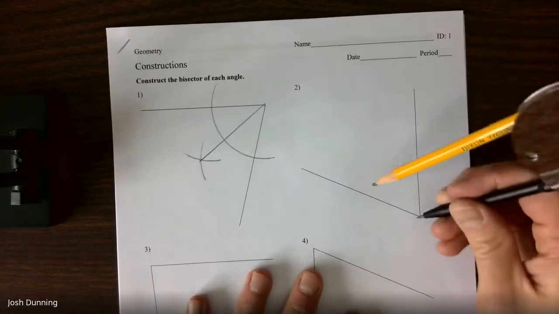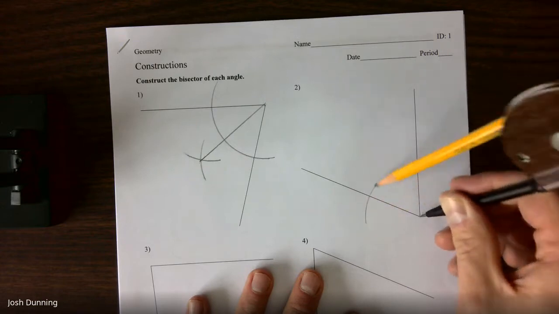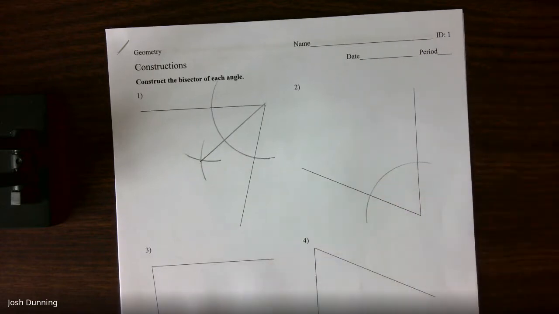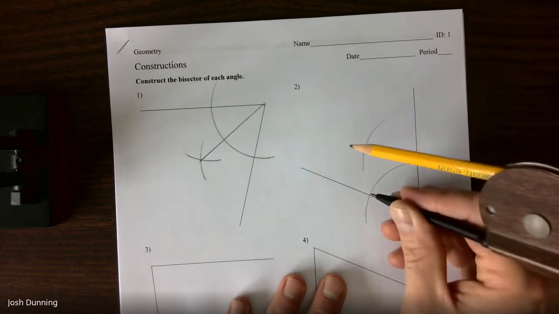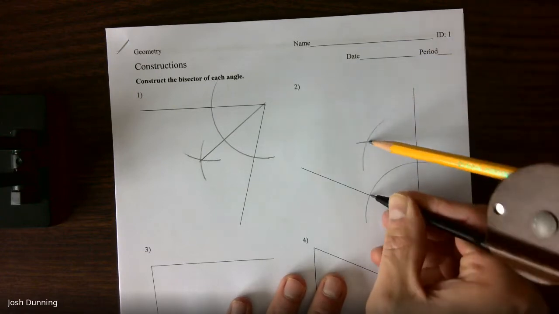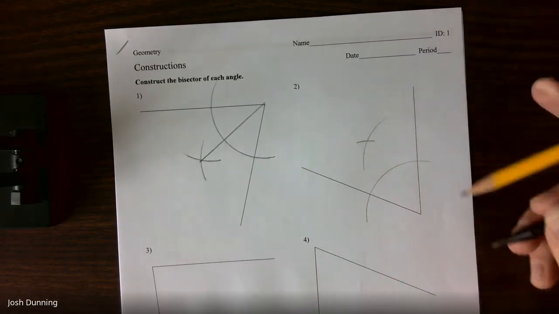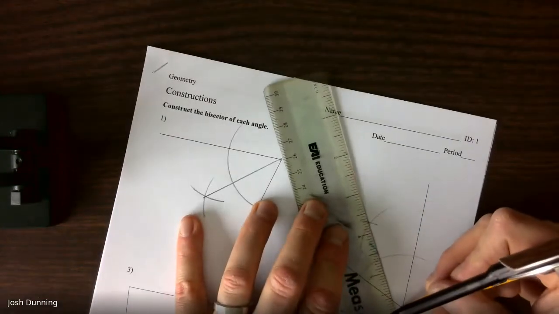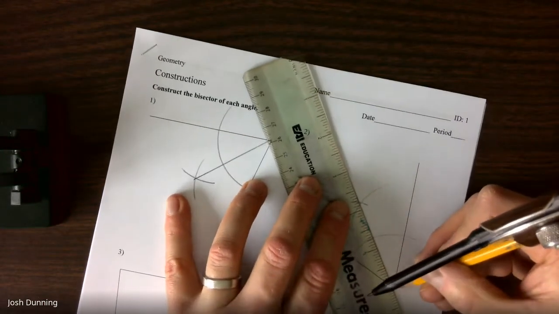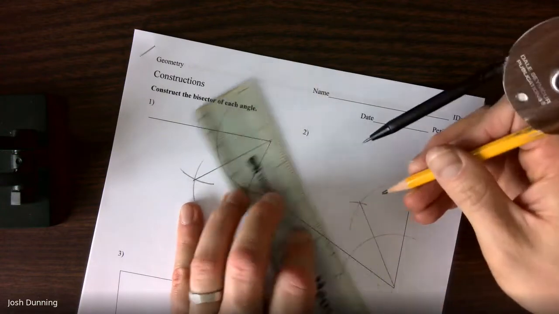So again, center your compass, the sharp point on the vertex, the corner of the angle. Draw an arc so it goes through both lines. And then from each of those intersections, draw part of an arc so that you form a curvy X. And then connect the vertex to the intersection on your X.